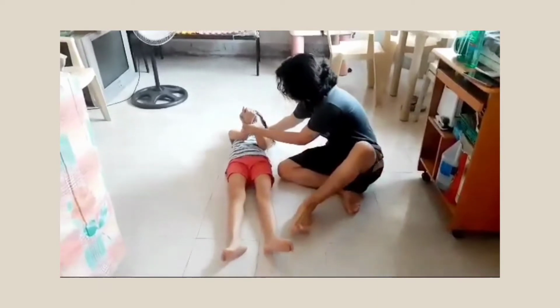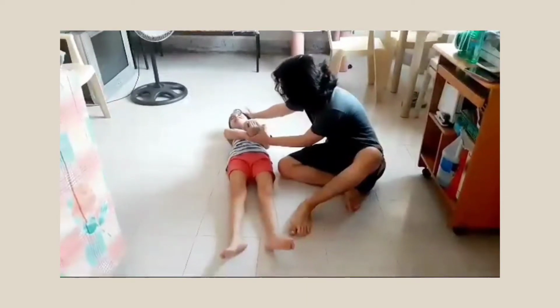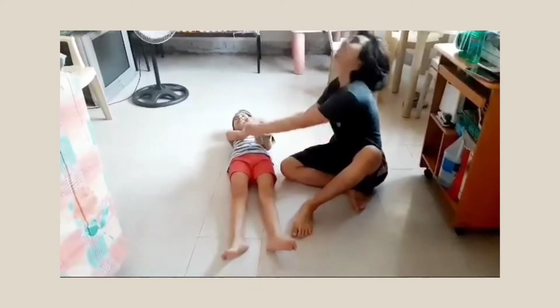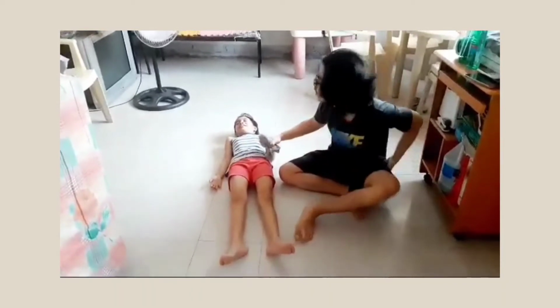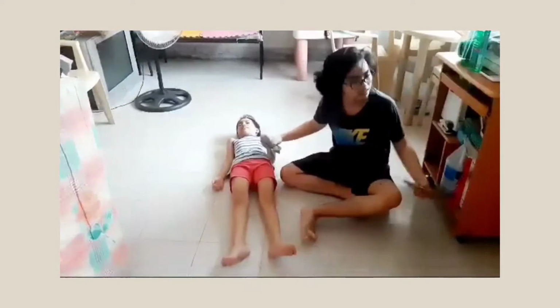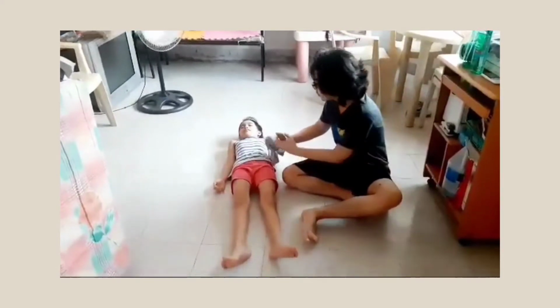Second, let the patient lie down. Para hindi masyadong kumalat yung dugo at hindi na masyadong lumabas ng dugo doon sa severed part.